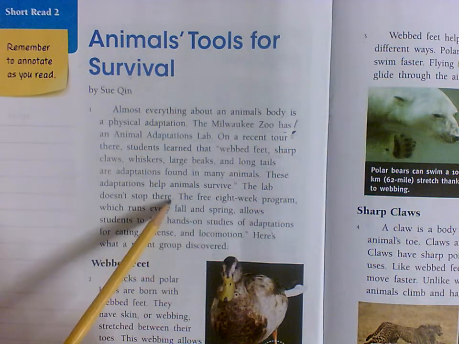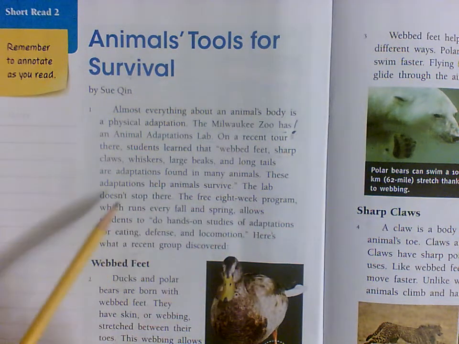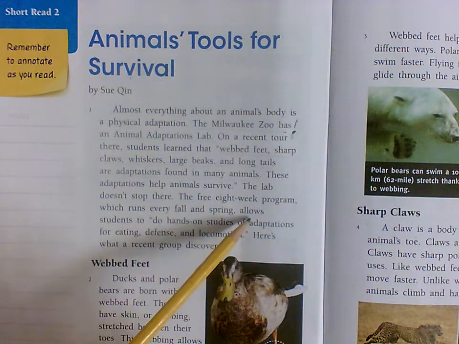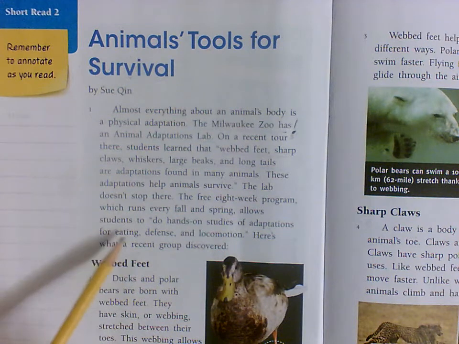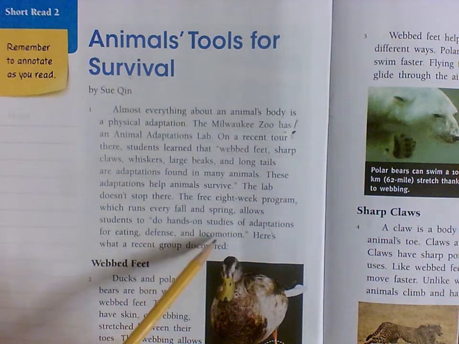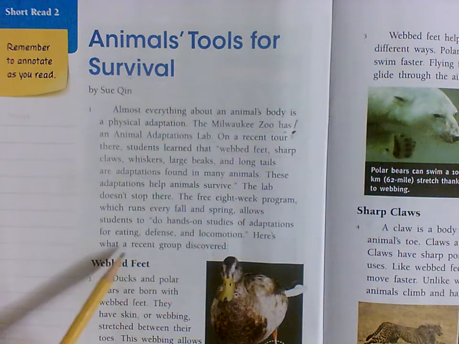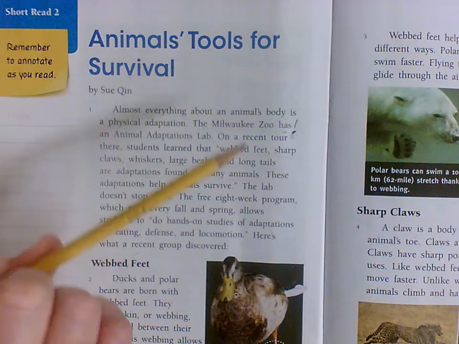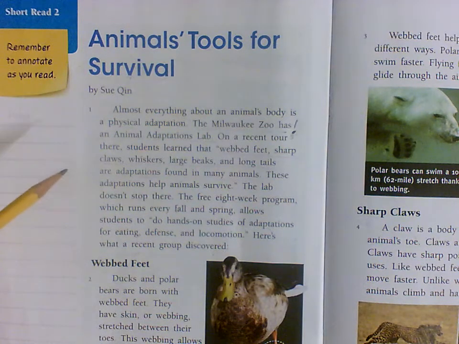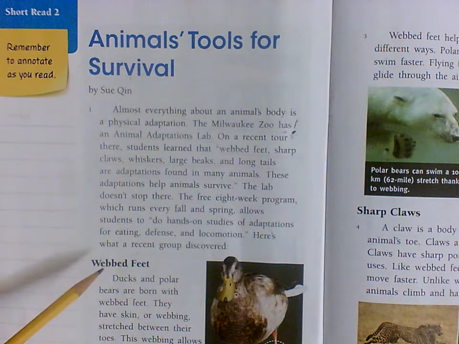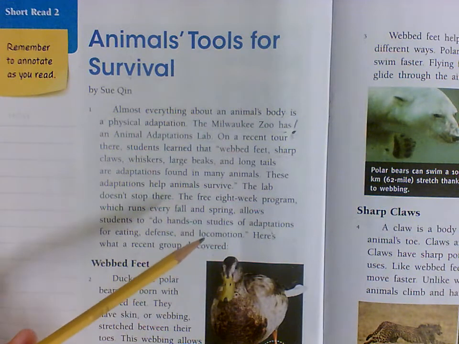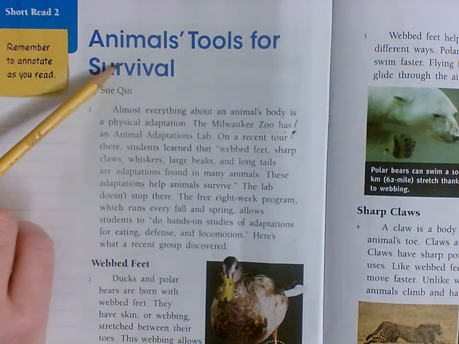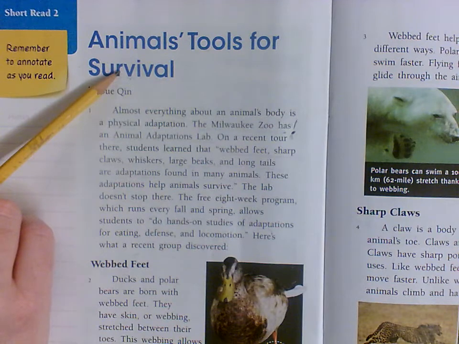The lab doesn't stop there. The free 8-week program, which runs every fall and spring, allows students to do hands-on studies of adaptations for eating, defense, and locomotion. Here's what a recent group discovered. So, again, I've already studied the title and looked at the subheadings and pointed out the webbed feet or the sharp claws. Like I said, I bet those are tools for survival for their adaptation.